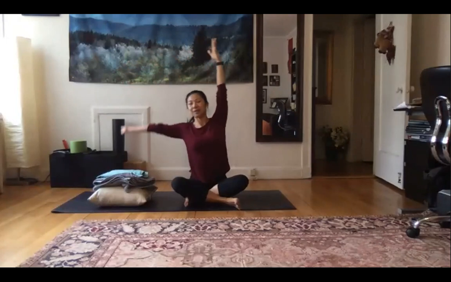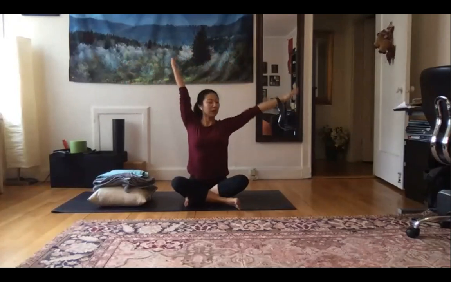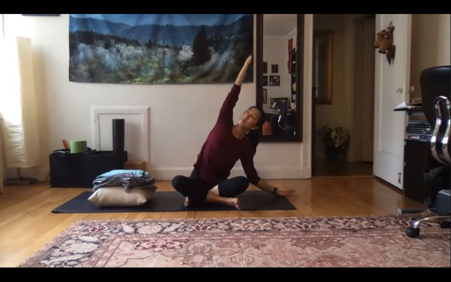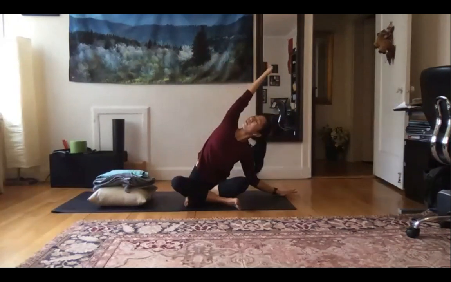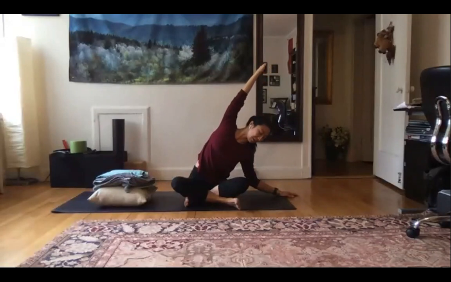Inhale back up to center. Exhale, switch sides. So again, if you're with me, this time your left arm is coming down towards the floor. As you walk the arm out to the side, you start to open up the side body. You can gaze at that top elbow, top wrist, whatever it is for you. And again, if that causes strain, feel free to soften your gaze, soften your neck.